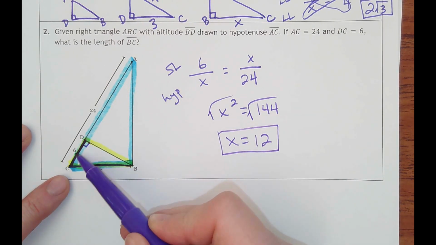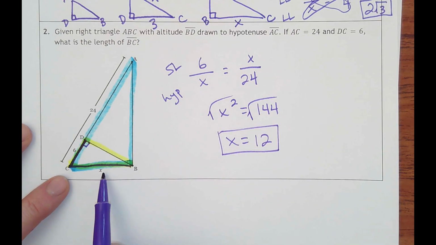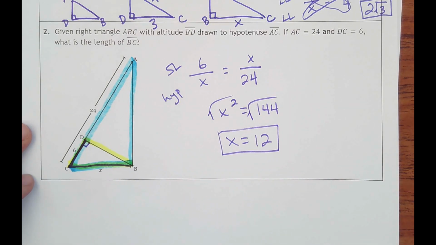It's saying this short leg is 6. Doubling that would make the hypotenuse 12. And this big triangle, if this were 12, doubling that would make 24. So it does fit the proportion.